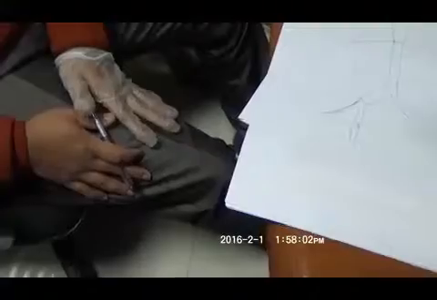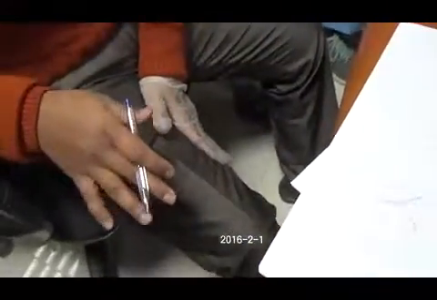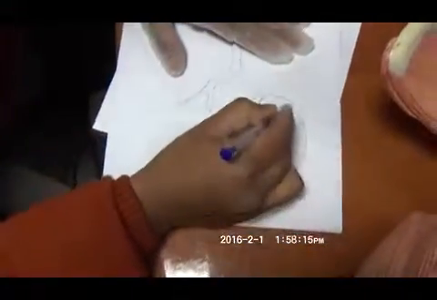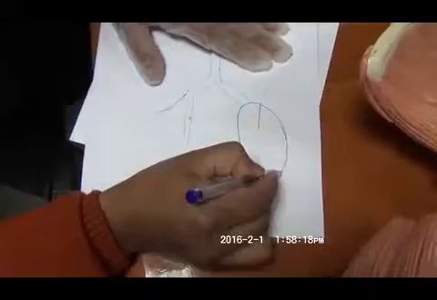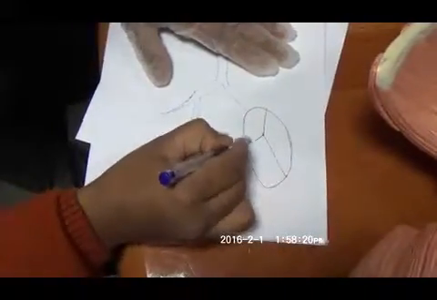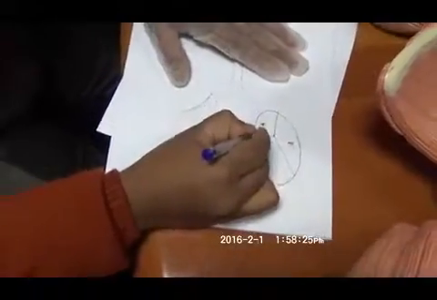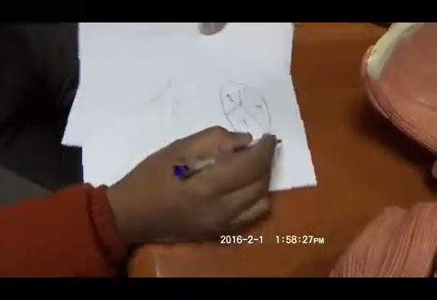So the leg has three compartments. The thigh also has three compartments: the medial compartment, anterior compartment, and posterior compartment. If we consider this as the thigh, this is the anterior compartment, this is the medial compartment and this is the posterior compartment. This is the thigh cut section: anterior, medial and posterior compartment.